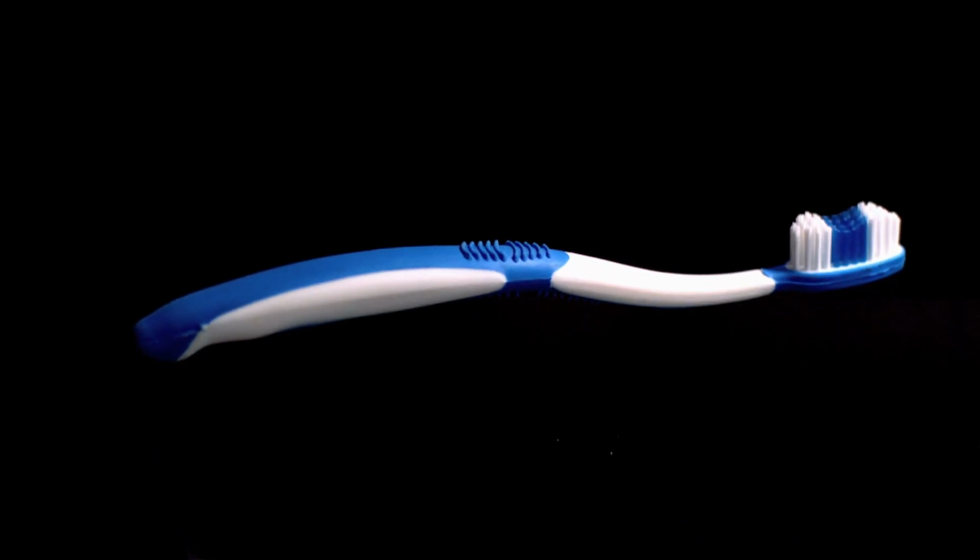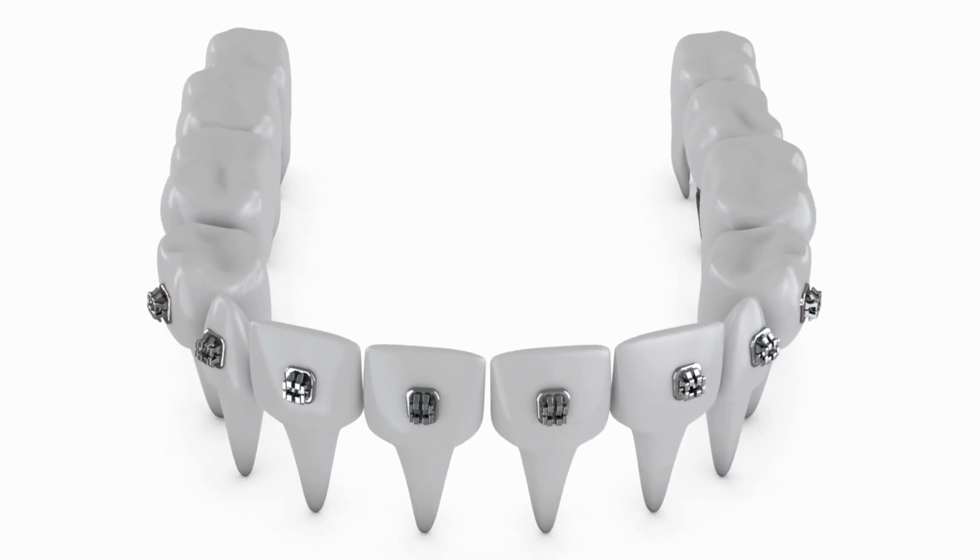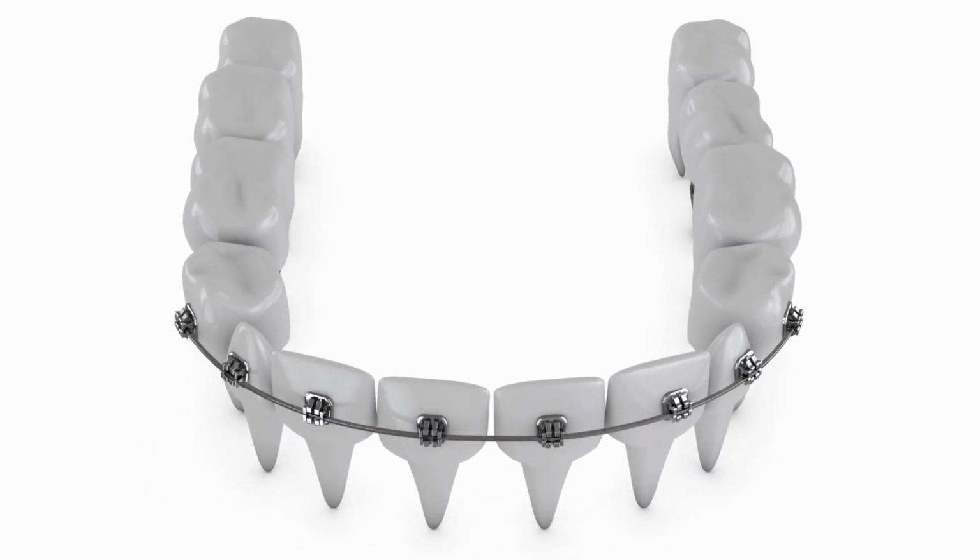So it would look a little like this. The object is a toothbrush. Player A would say, not only does this toothbrush brush my teeth, but it actually aligns my teeth better than braces. Player B would say, yes, and it really clears up my speaking abilities.